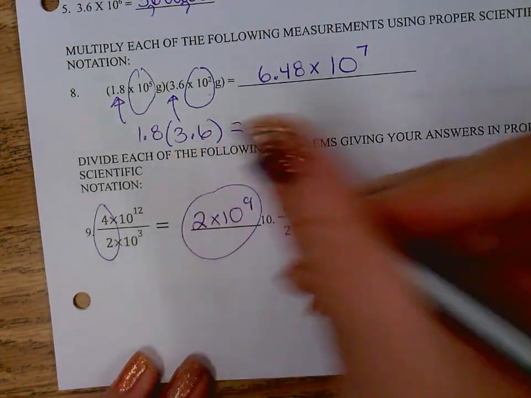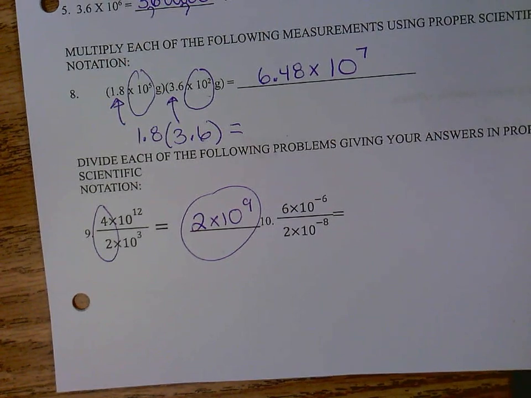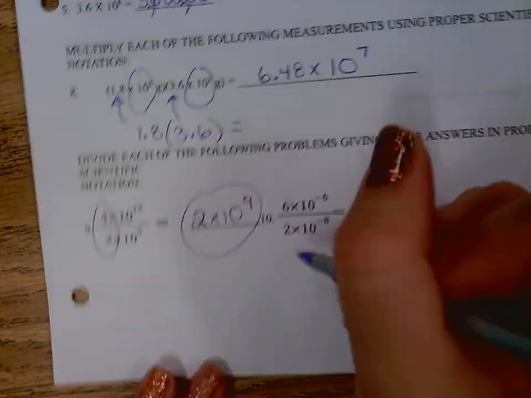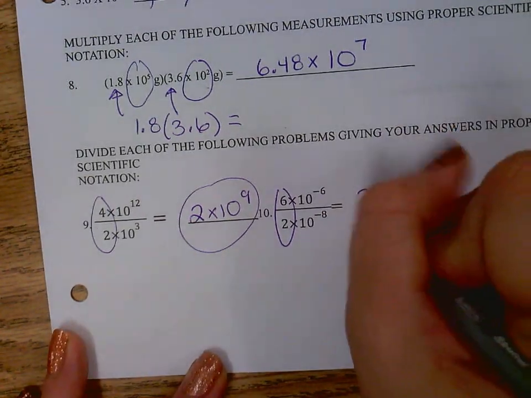So just to show you, you're using the properties of exponents that we learned over the last couple days, right? 10 to the 5th, 10 squared becomes 10 to the 7th. 10 to the 12th, 10 cubed becomes 10 to the 9th. All right, what's 6 divided by 2? 6 divided by 2 is 3.